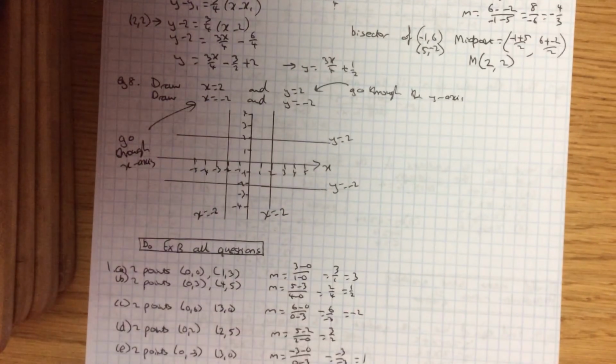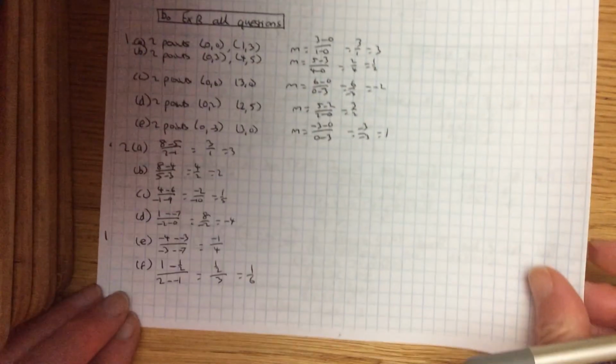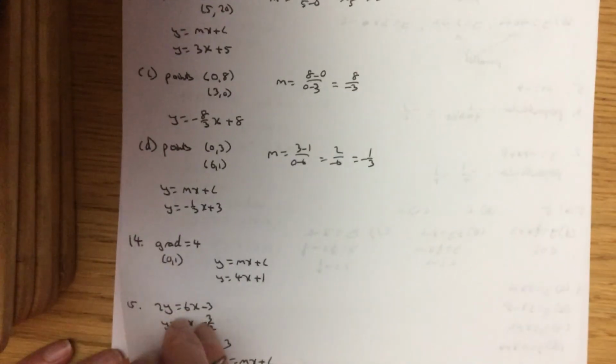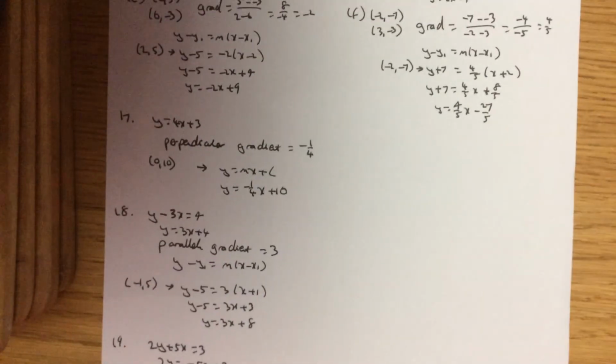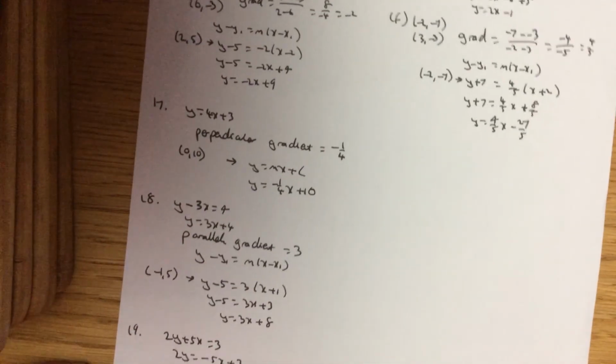Now I'd like you to do exercise B. There's just quite a lot of work in that, but it is important you do work your way through these. I have all the answers done out for you. It is quite a lot. I'll put them all up so you can see them and just try your best.